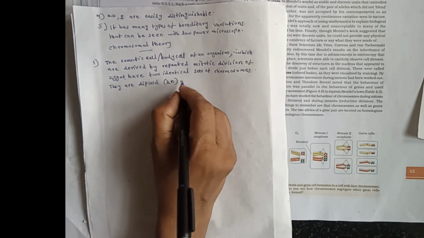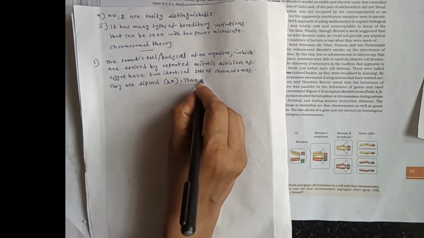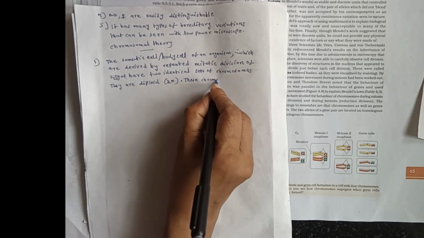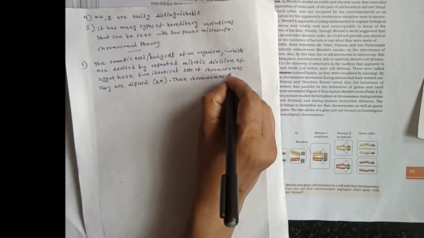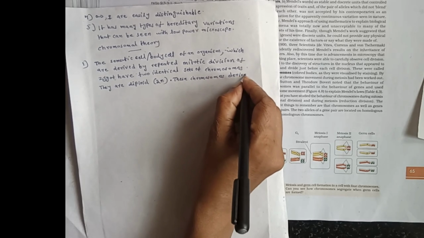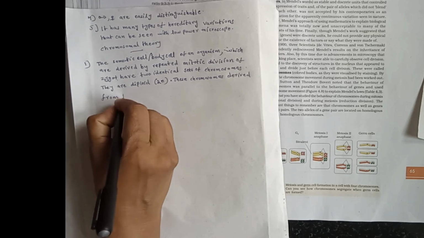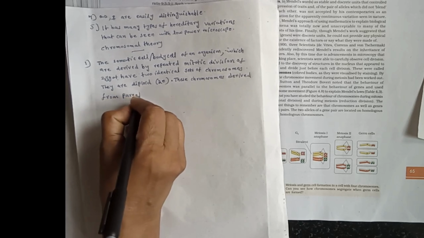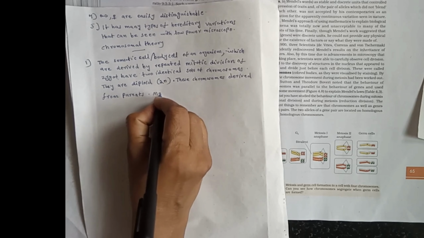These paired chromosomes are derived from the parents, that is maternal and paternal.